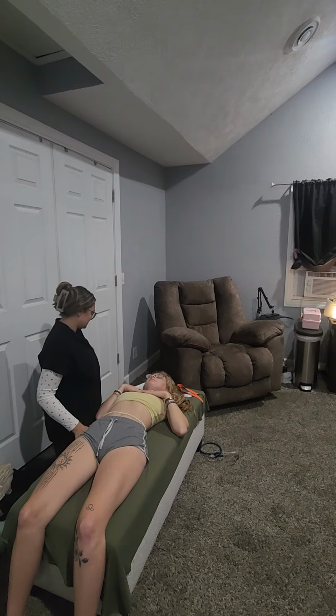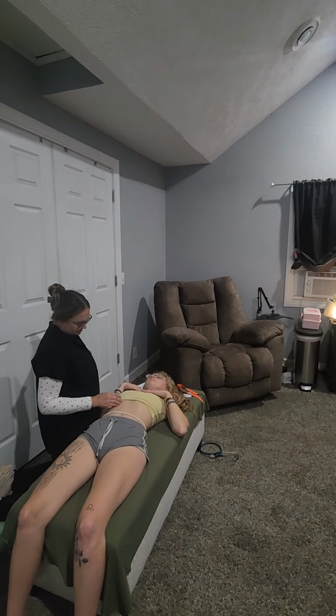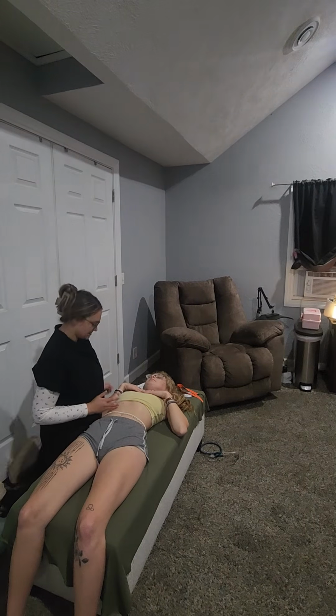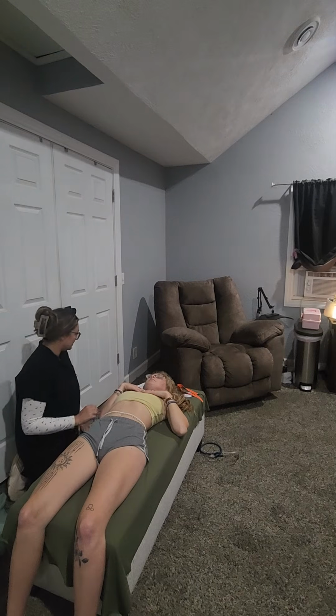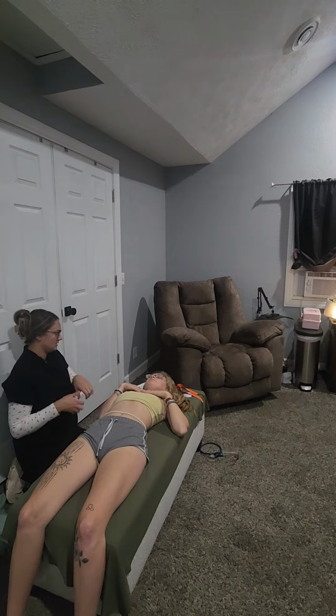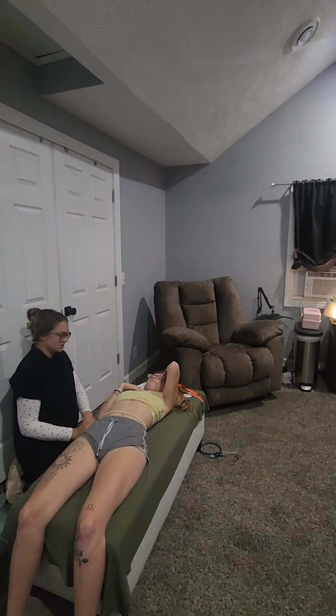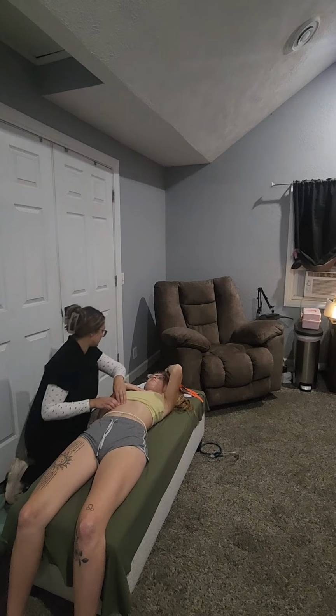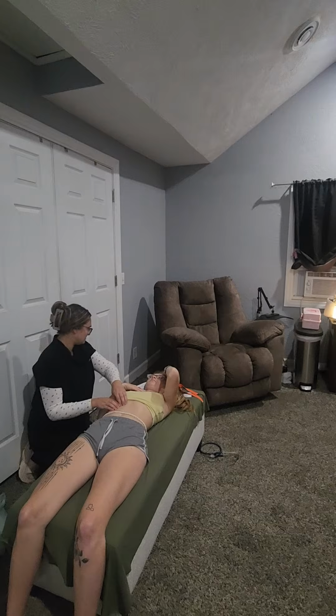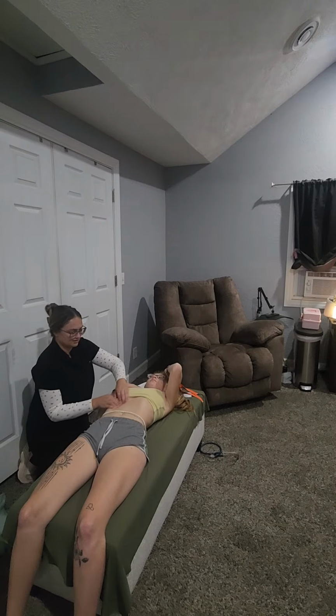The next thing I'm going to do is palpate your liver's edge. And what I'm going to do is feel right here down by your rib border here. And then I am going to hook my fingers under and see if I can feel your liver's edge. So what I'm going to do is first have you take a deep breath. And then I'm just going to feel. You can release.